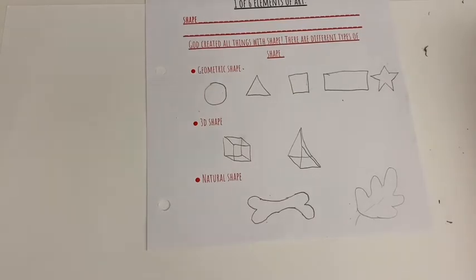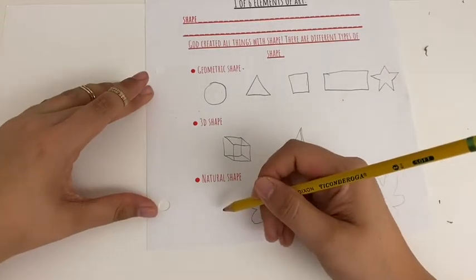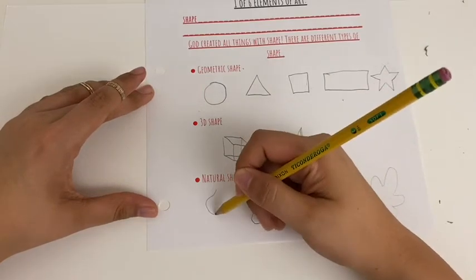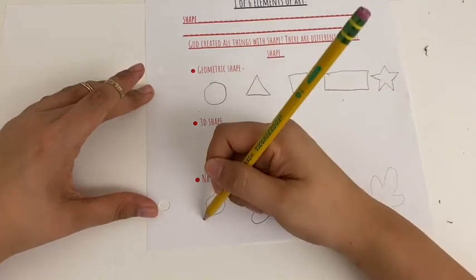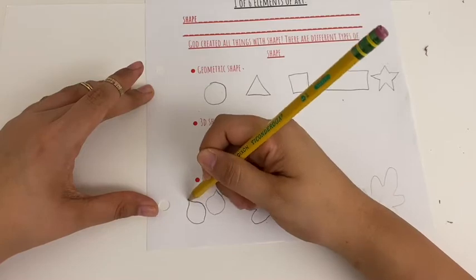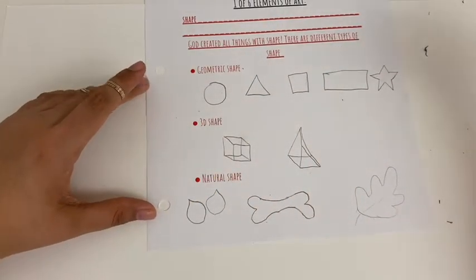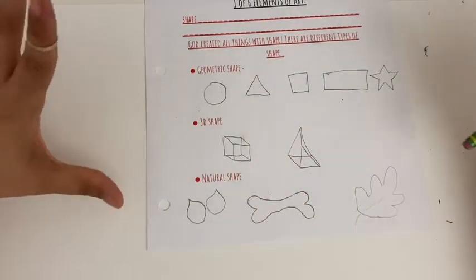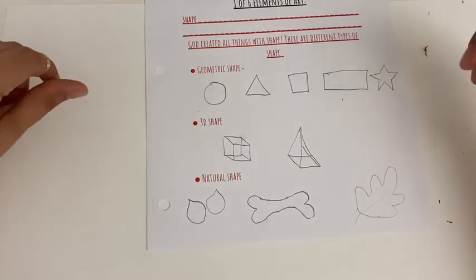What's something else that has a natural shape? Can you think of anything? A flower has a natural shape, all right? The flower petals have a natural shape, depending on, there's all different types of flower petals. All right, you can draw a couple of flower petals. You can go ahead and look around outside and see if you see anything with a natural shape.